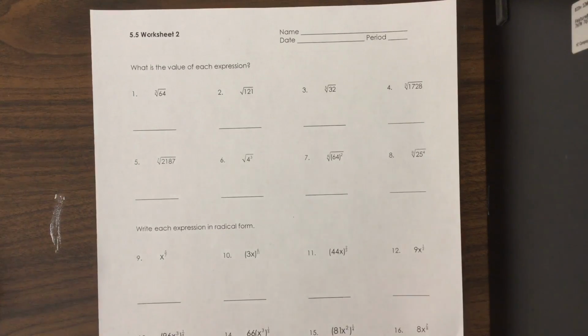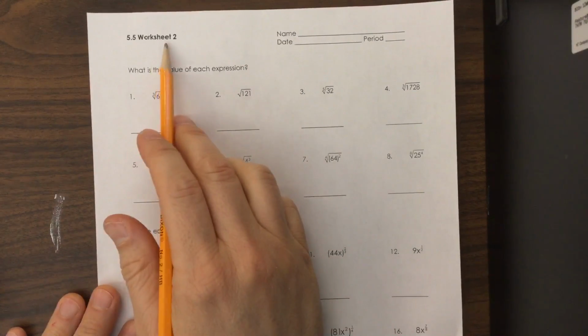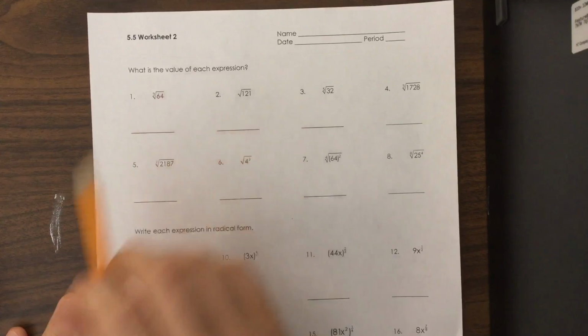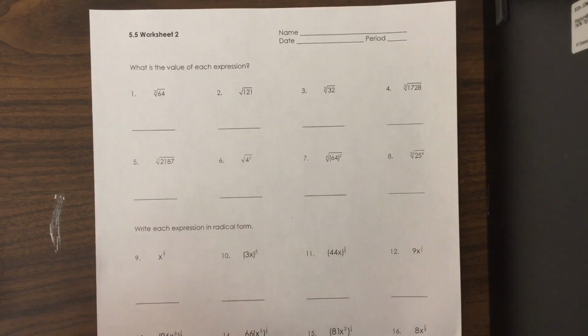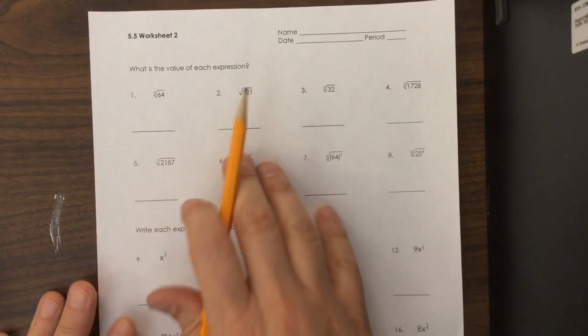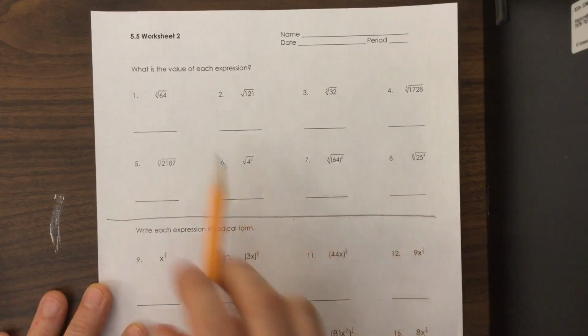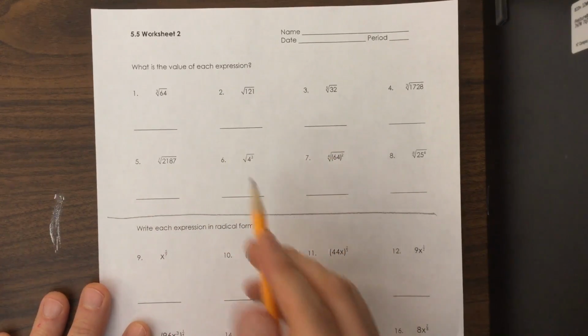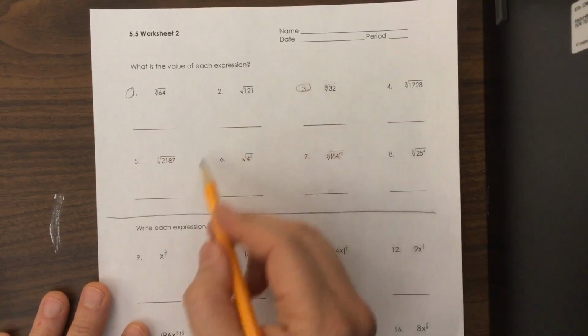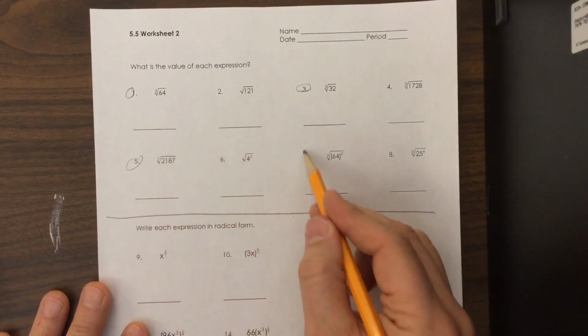This is the homework help video for 5.5, worksheet 2. We're dealing with radicals. The first section is very similar to the first section of the last worksheet. We're doing all calculator stuff to get these, so let's do the odds together, and I'll remind you what the calculator steps are.